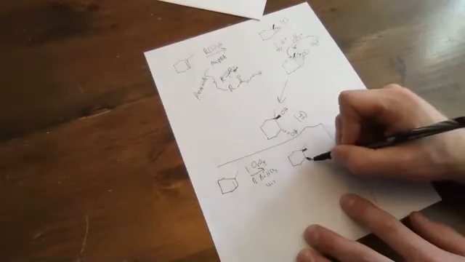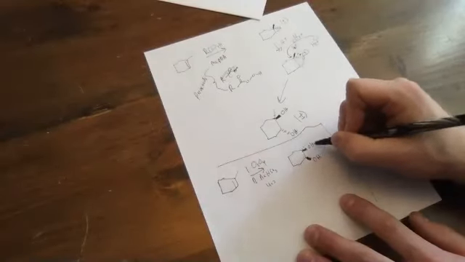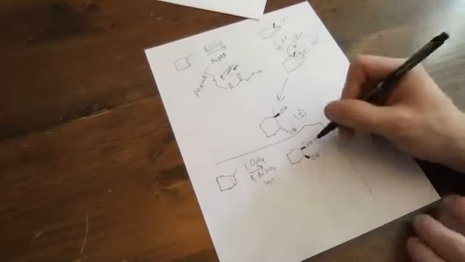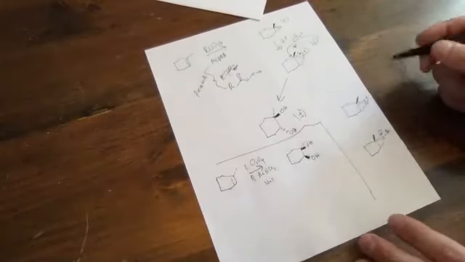This is a large planar molecule. It's going to come in, add the H's, OH's to the same side, giving you the syn addition.